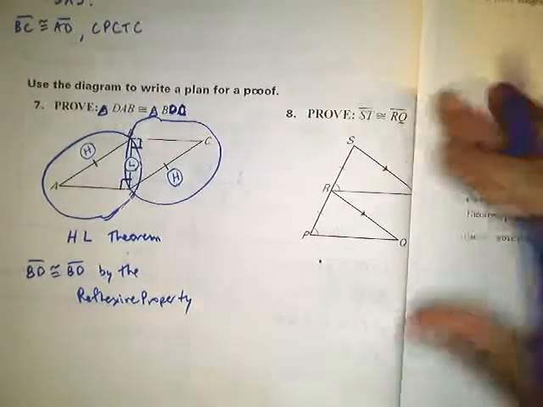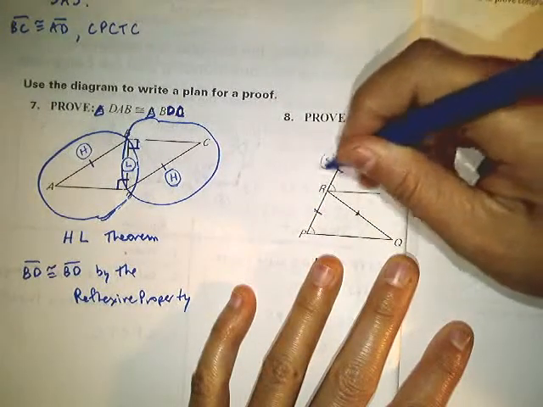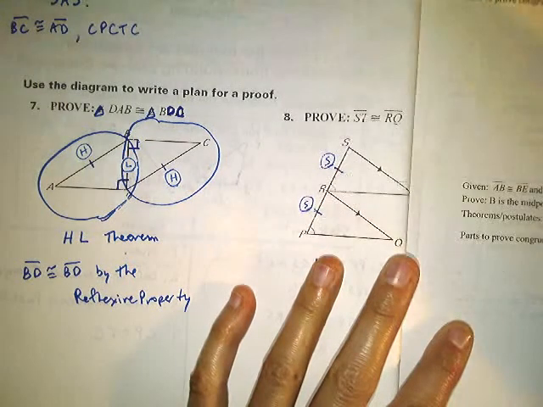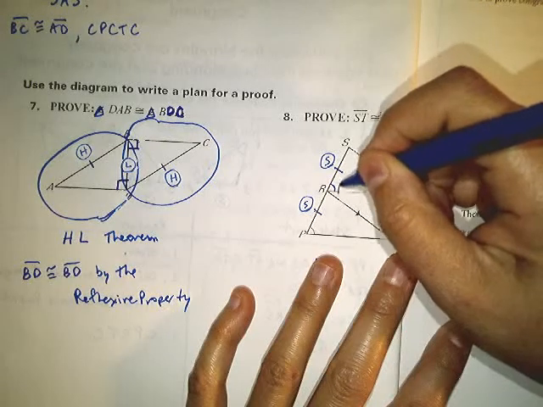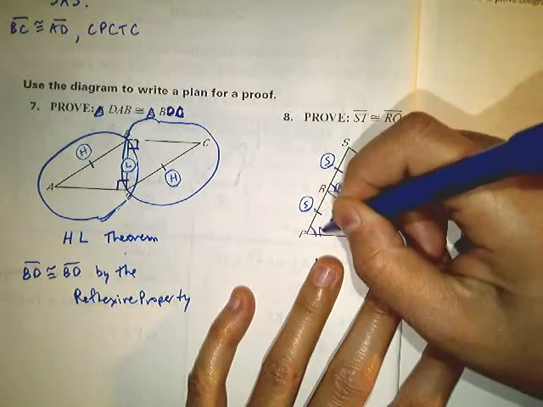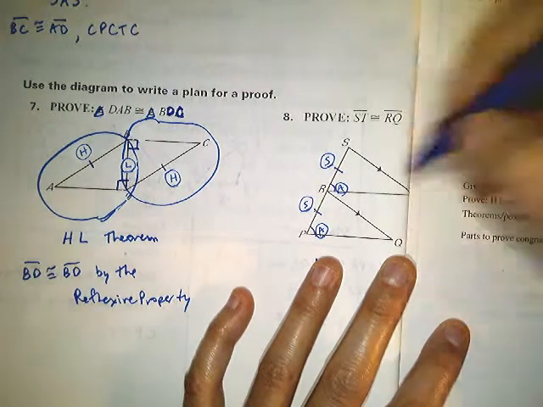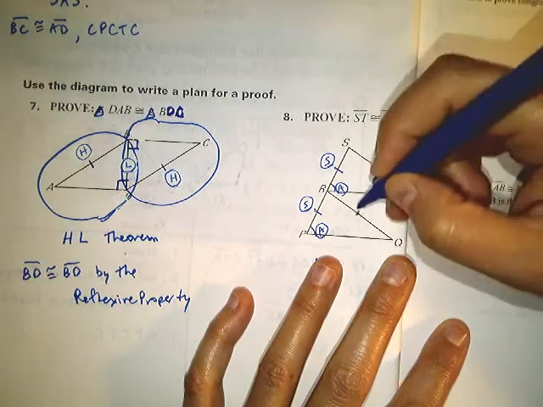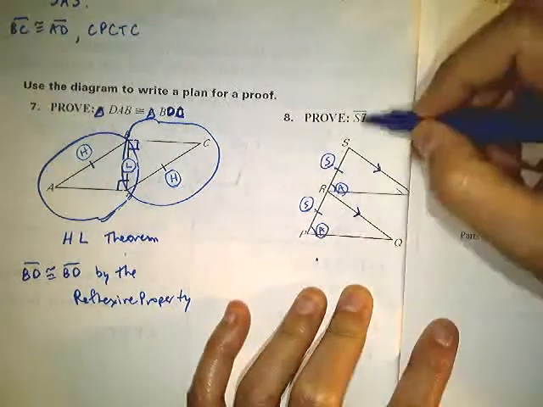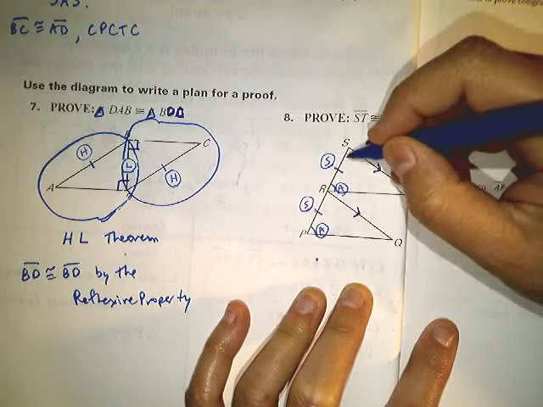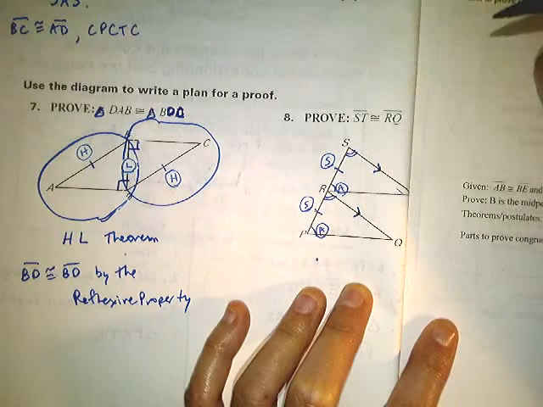Okay, what's our plan for number 8? Well, I have a side here, congruent to a side down there, the corresponding side. I have an angle here that is congruent with an angle down there. And then, let's see, the only other information I have to work with is the fact that these two lines are parallel. So if we have two parallel lines and then this line is the transversal, what I also see is that this angle right here would be congruent to that angle right there.